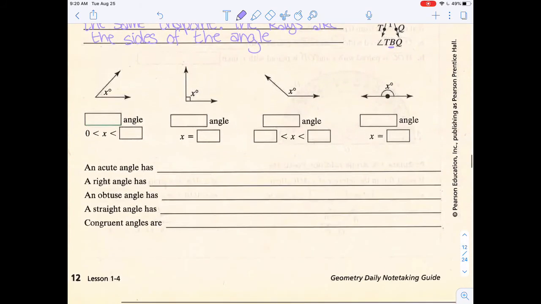All right, let's talk about different types of angles. First one we're going to talk about is acute. Acute has to be greater than 0 degrees, so it has to be an angle, but it has to be less than 90 degrees. Then we have a right angle, and it's exactly 90 degrees. Then if it's more than 90, we've got an obtuse angle. So 90 is less than x is less than 180, obtuse can't be more than 180 degrees. And last, we've got a straight angle, and that is exactly 180 degrees.